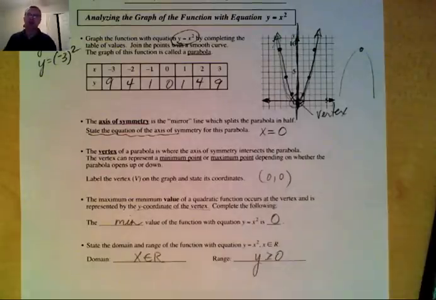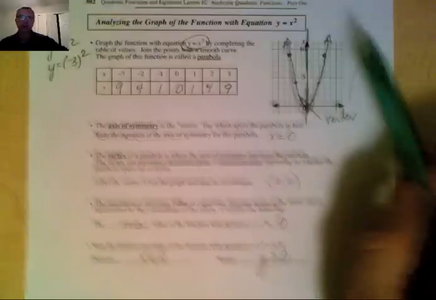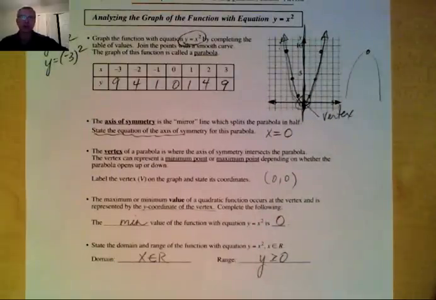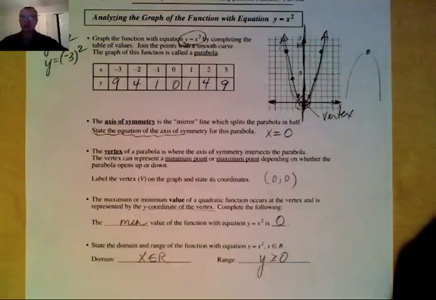Now this video is pretty short. We're going to stop here because tomorrow in class, we're going to start by doing some investigations to help you discover some more things about graphs of quadratics. You will understand the graphs much better if you do the investigations and discover things than if I just tell them to you. So we'll see you tomorrow.